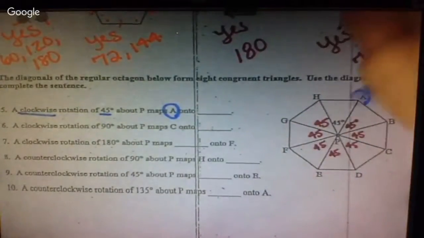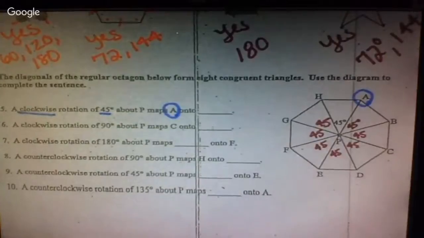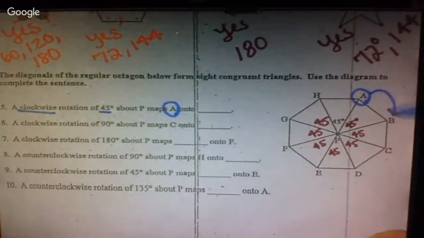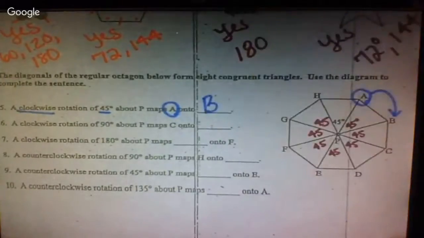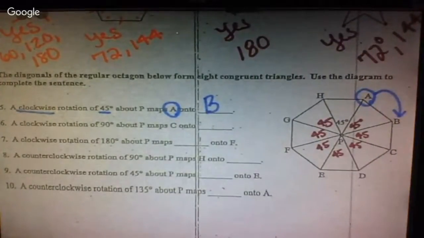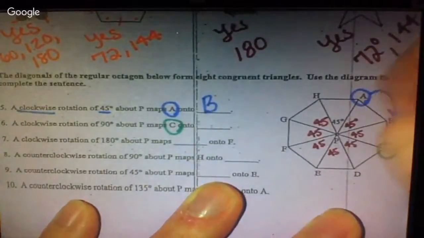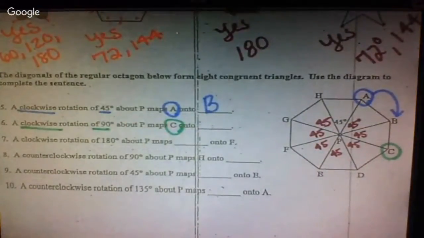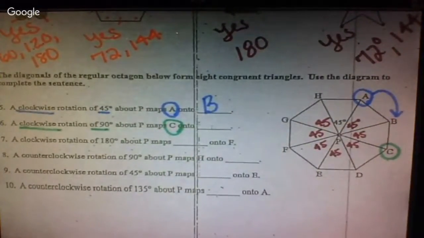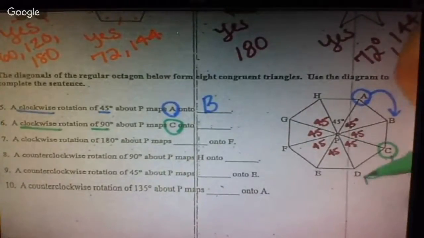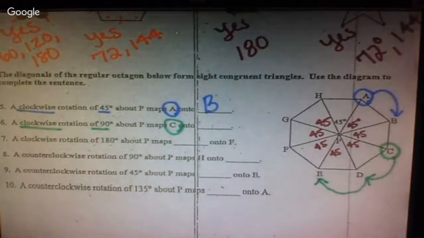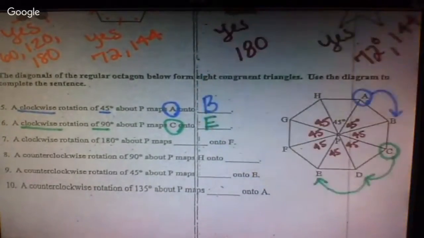So if I start at A, 45 degrees clockwise takes me to B. Okay, 6 wants me to start at C. If I start at C, they want me to go 90 degrees clockwise. 90 degrees clockwise, E. So here's 45 degrees, here's 90 degrees. So we're at E.